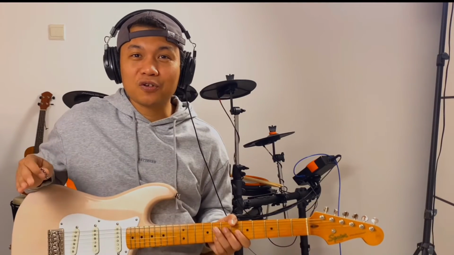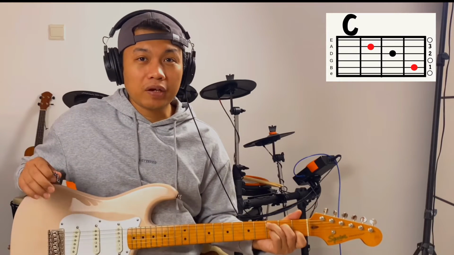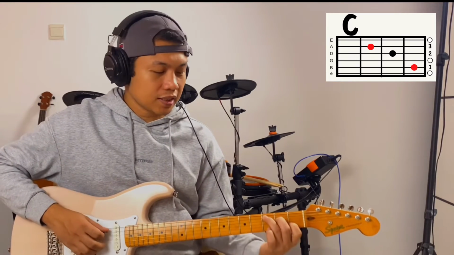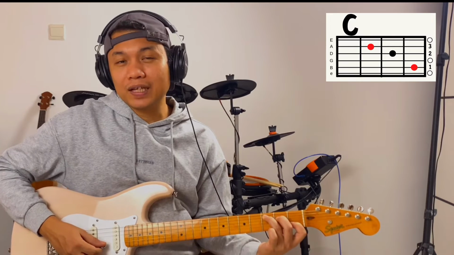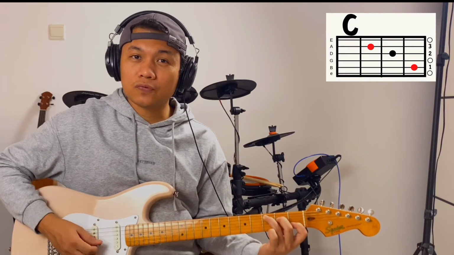What about in the C chord formation? Your C chord formation is like this. Then where is your root note? Your root note is the 5th string and also the 2nd string. These are your root notes for the C chord formation.